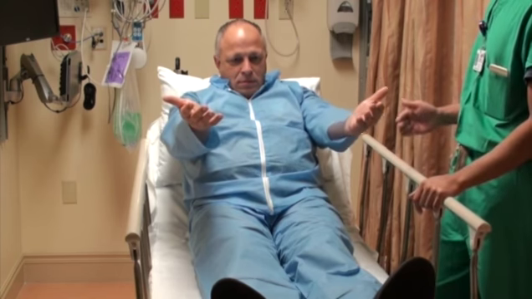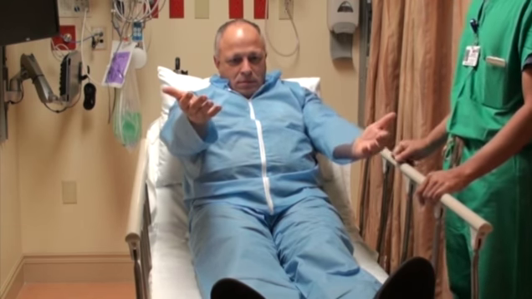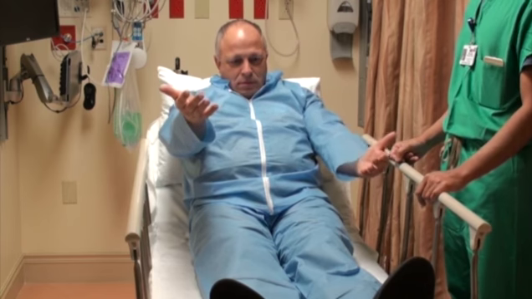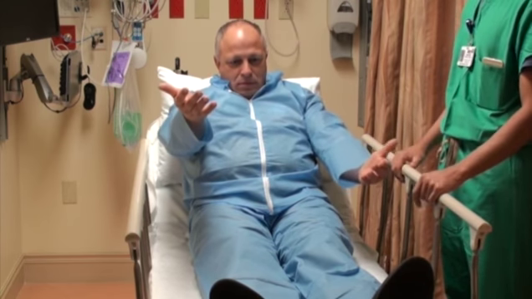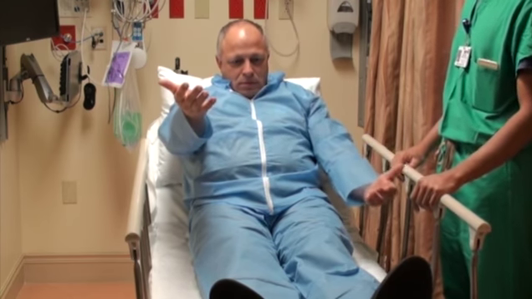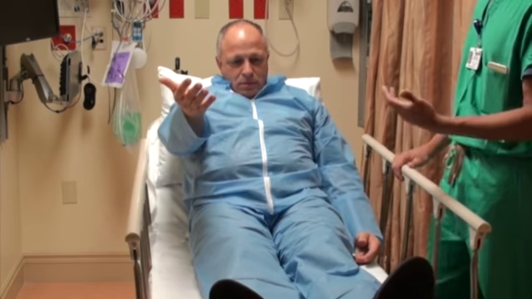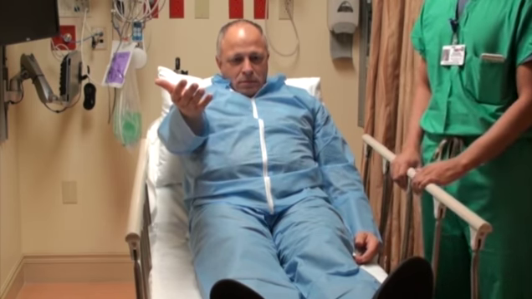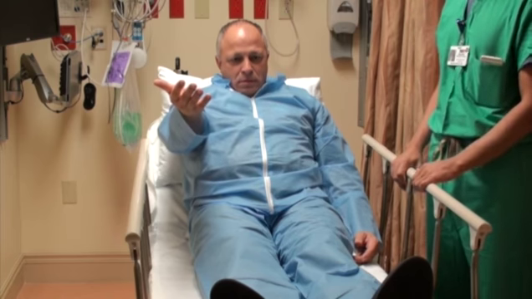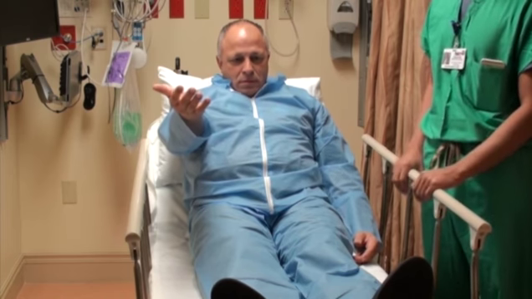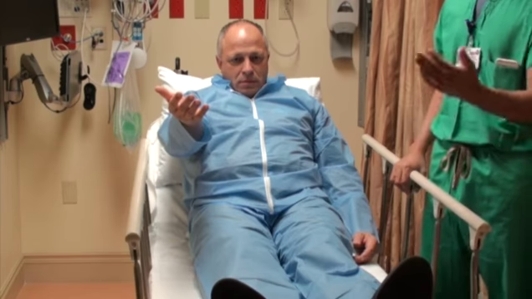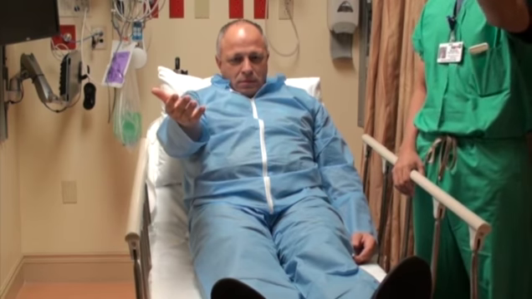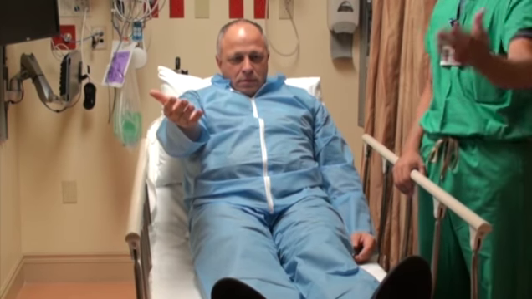So 10, 9, 8, 7, 6, keep it up, 5, 4, 3, 2, 1, 0. And you see the left arm drops below the full 10-second count, and therefore the patient would get 1 point for moderate weakness, meaning he's able to lift the arm up, but cannot sustain it anti-gravity for the entire 10 seconds.